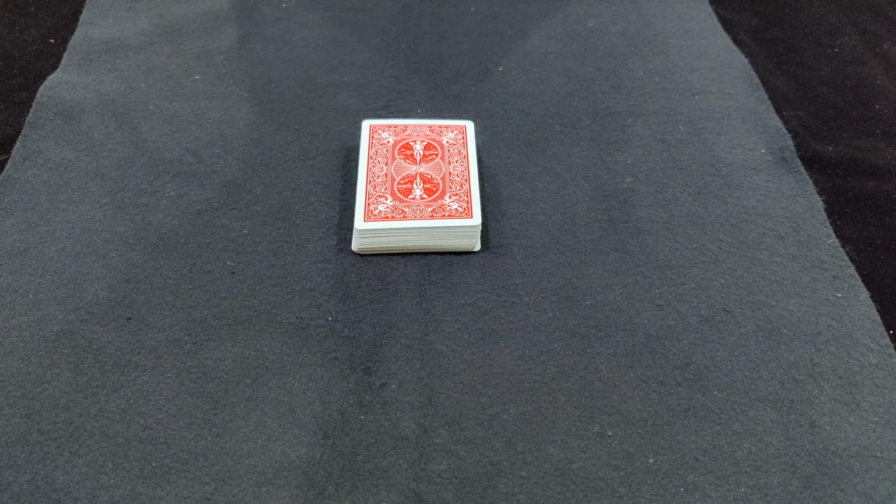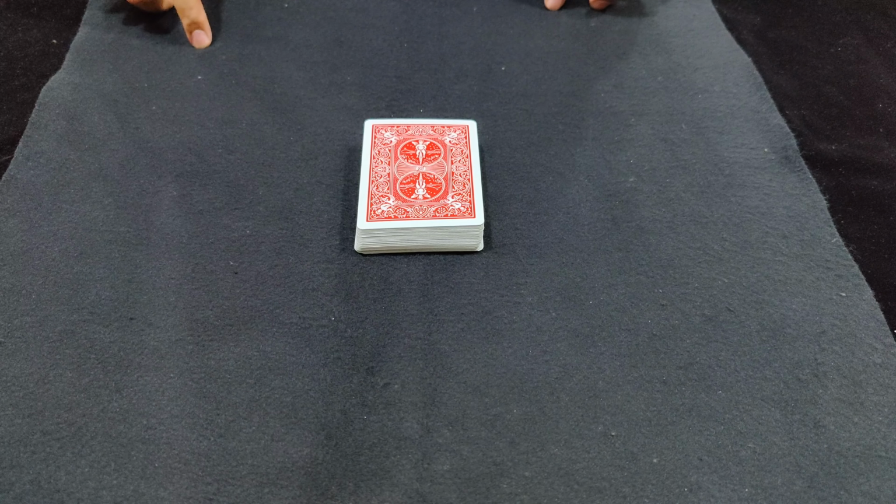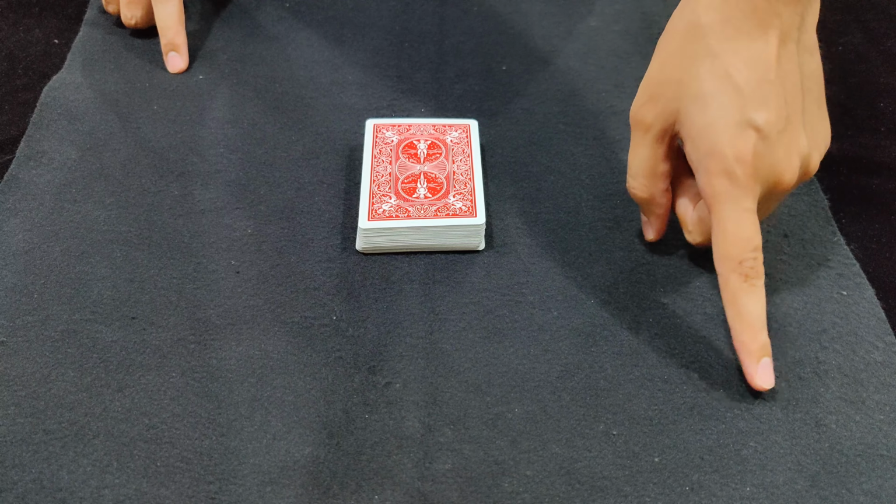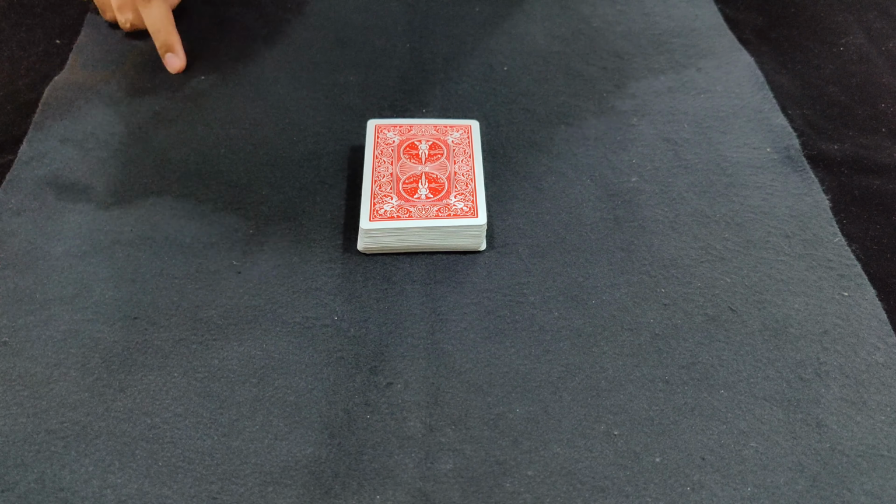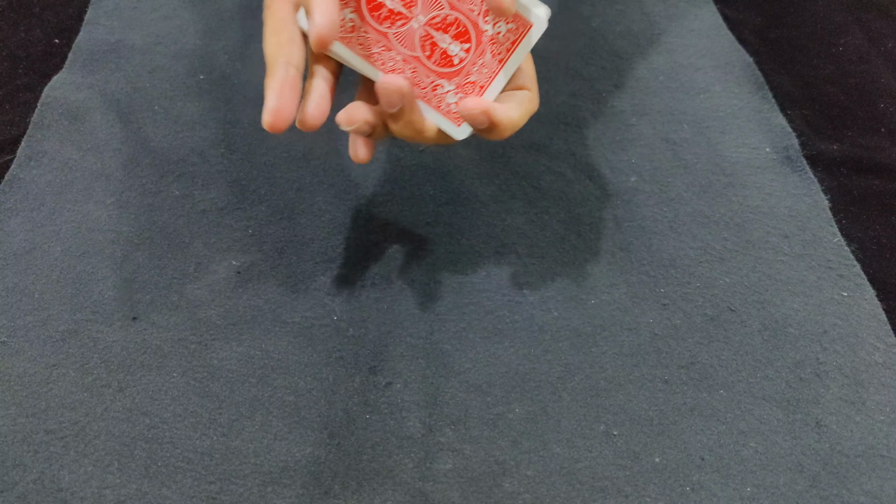Today we are going to learn the card trick performed by Shin Lim on America's Got Talent. So let's get into the performance of the card trick. Shin Lim had 3 spectators: 1, 2 and 3.